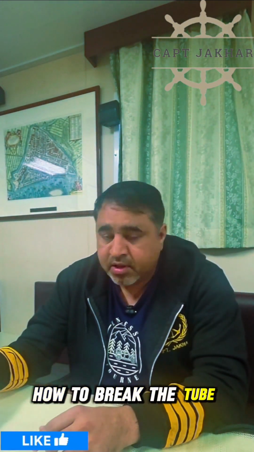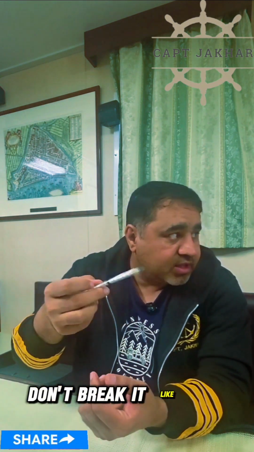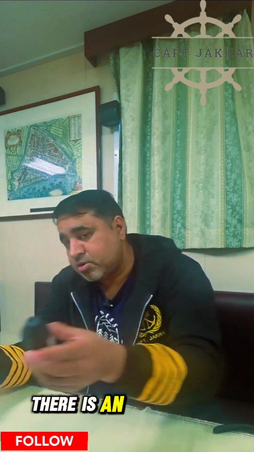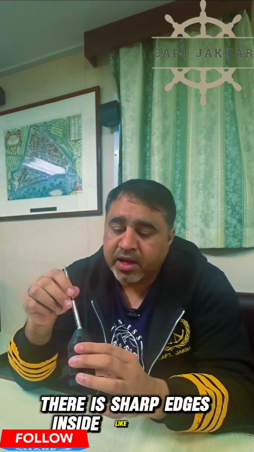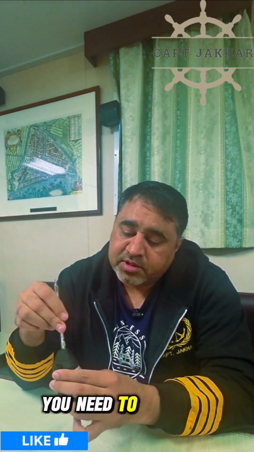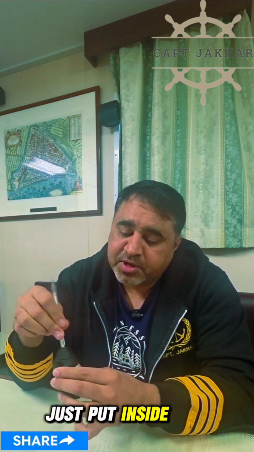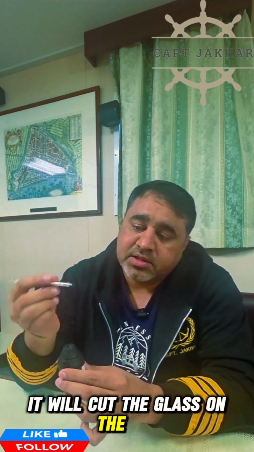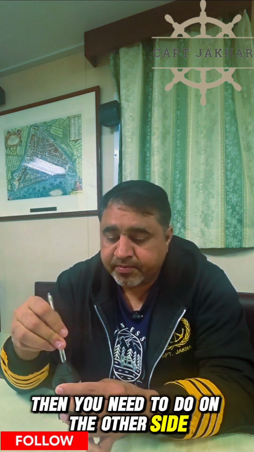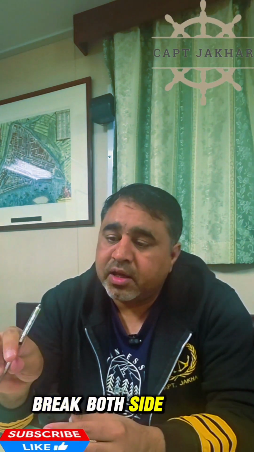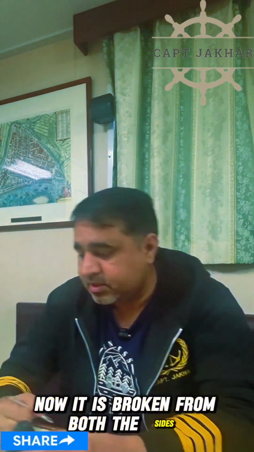How to break the tube? Don't break it with a hammer. Don't break it on a metal piece or something. There is an instrument like this. You need to put the tube inside. There are sharp edges inside, like a knife. You need to spin the tube there. Just put it inside and spin. It will cut the glass on the side, so there will be space there. Then you need to do the other side. Break both sides. Air can pass through now. It is broken from both sides.